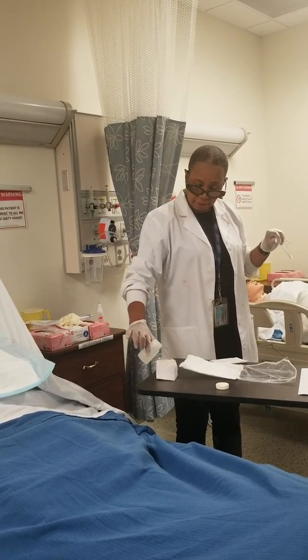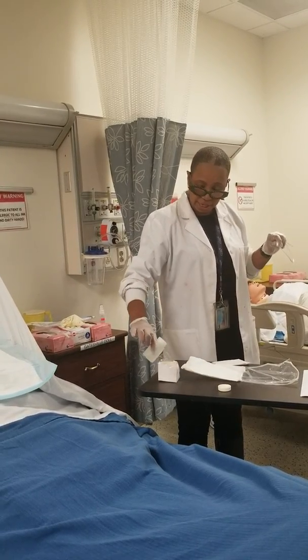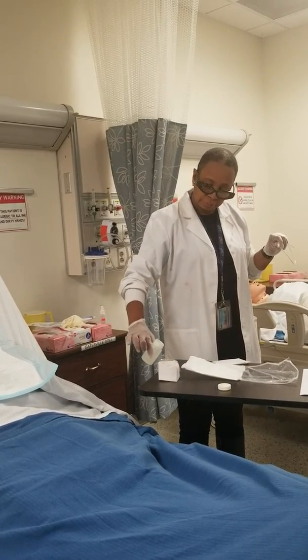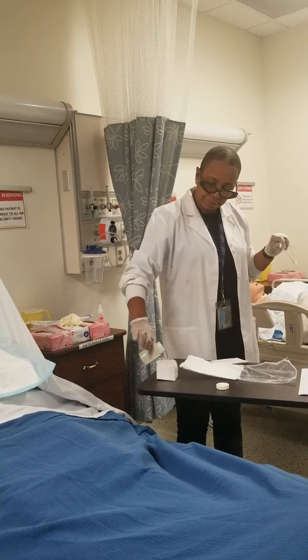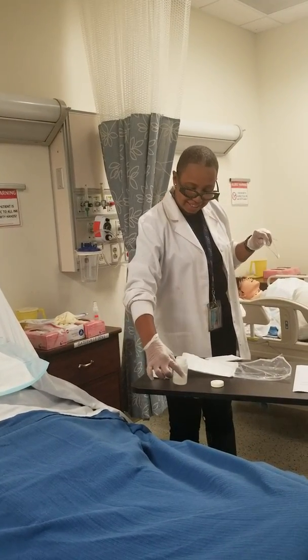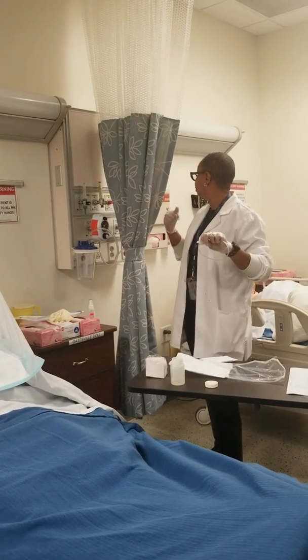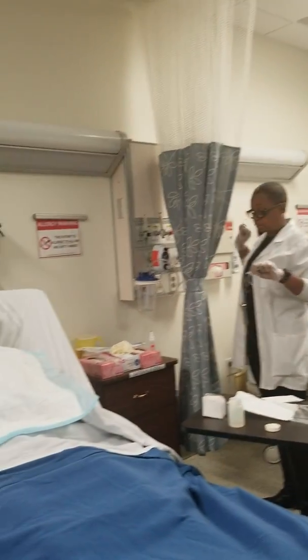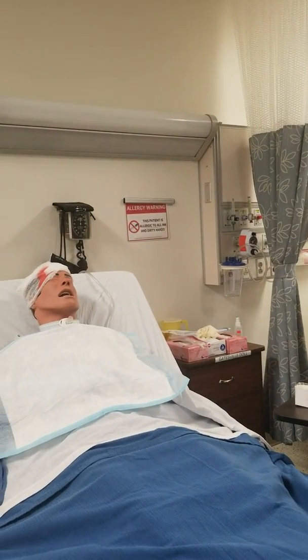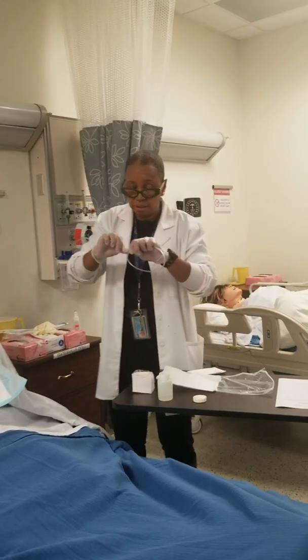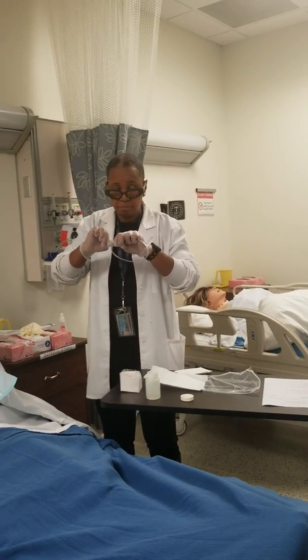Should I pour it? Yes, pour it. I think that's why in the video she only put one glove on first. I'm talking about the sterile liquid. Remember, she only had one glove on. She poured it with a bare hand, and then put the other glove on. Okay, so what else?